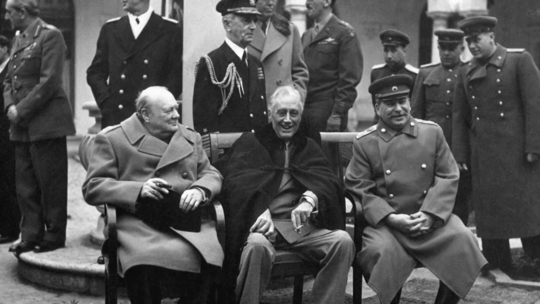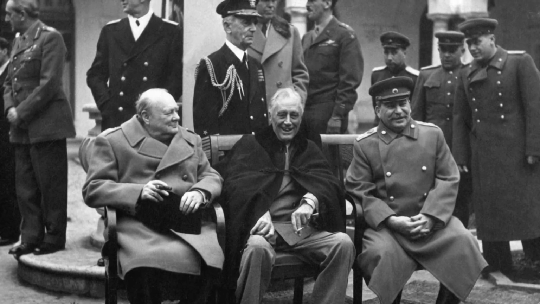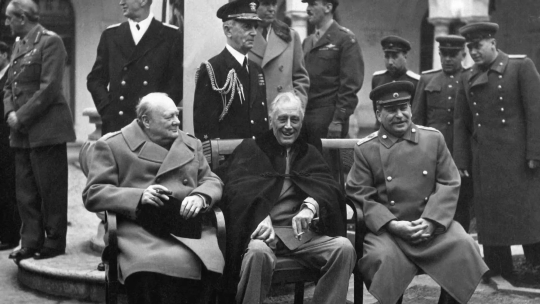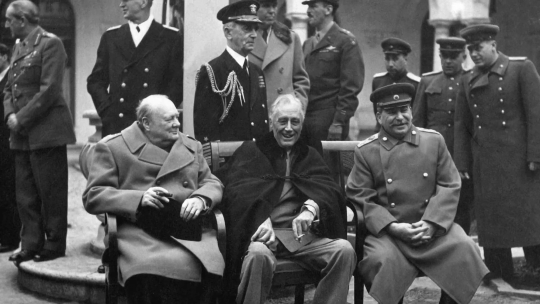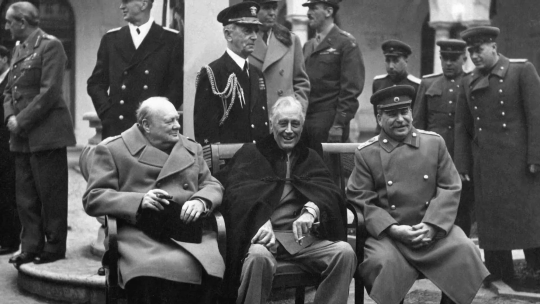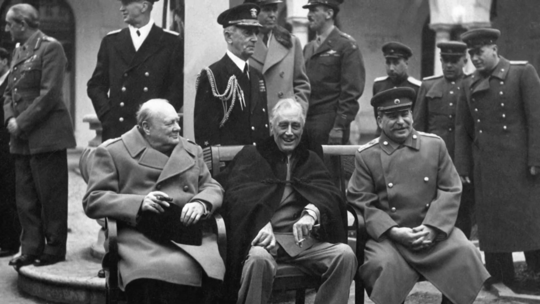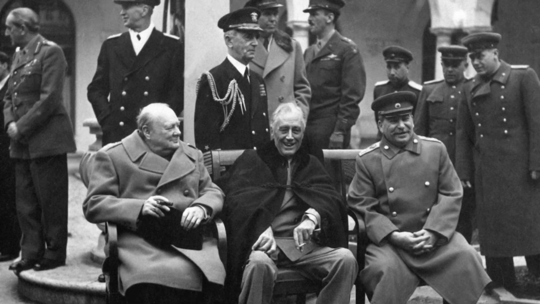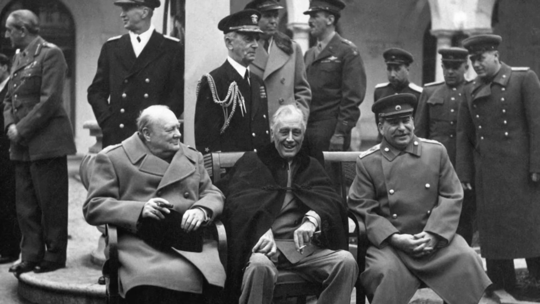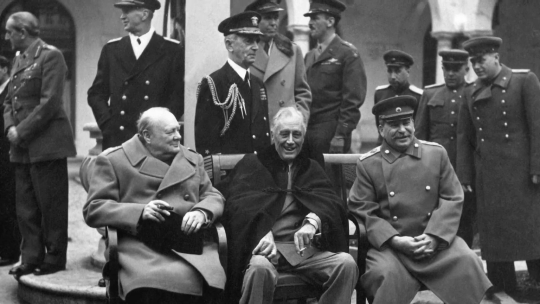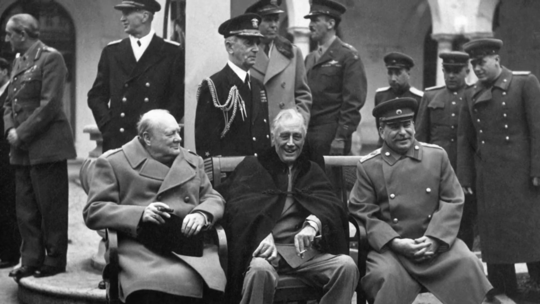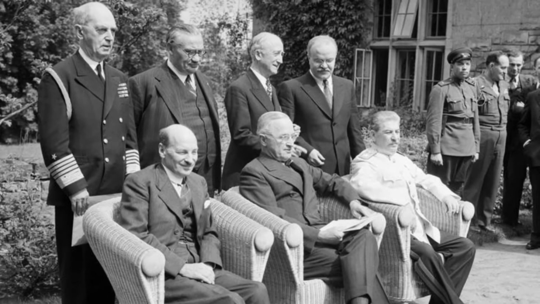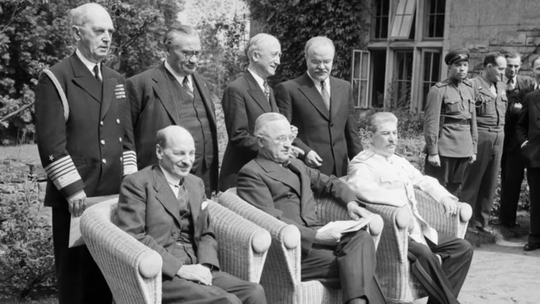Stalin would be given a sphere of influence over Eastern Europe, but at the same time, an agreement was made that all countries freed from the Nazis would be allowed to choose their own governments, with free elections. And these two things, the sphere of influence and the free elections, are going to cause some tension later on. The final thing decided at the Yalta Conference was the setting up of the United Nations as a peacekeeping organisation. The big three met for the third time at Potsdam in July of 1945.